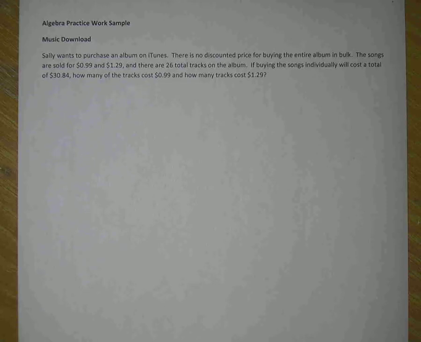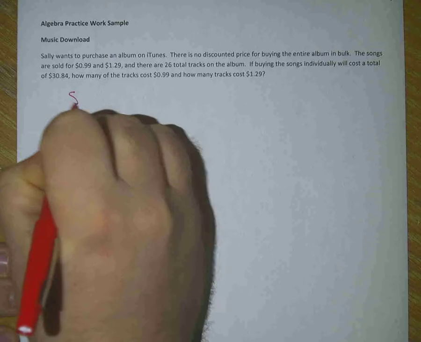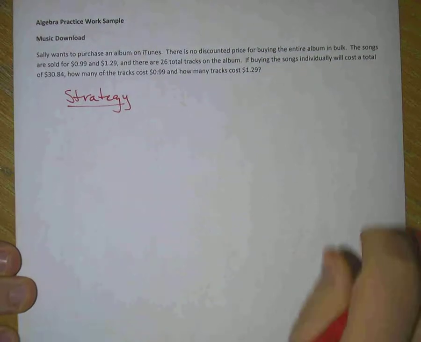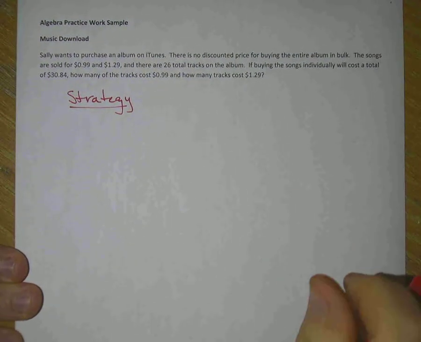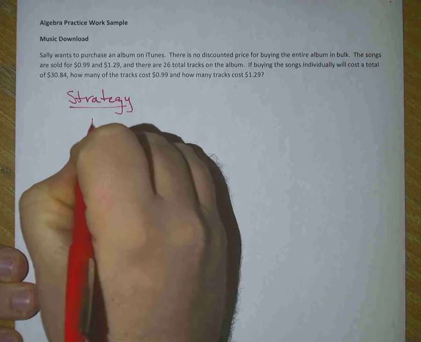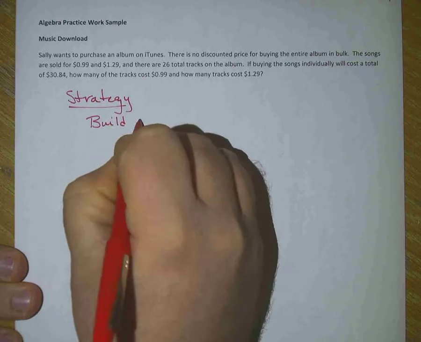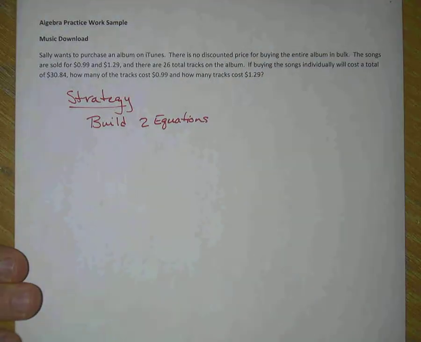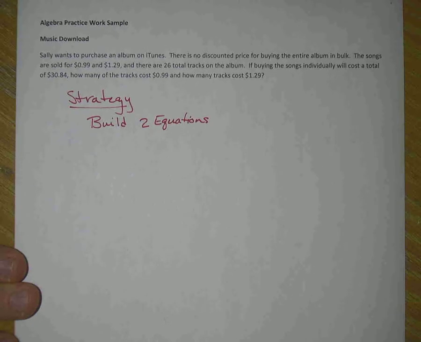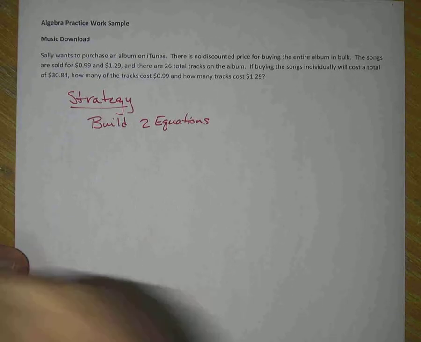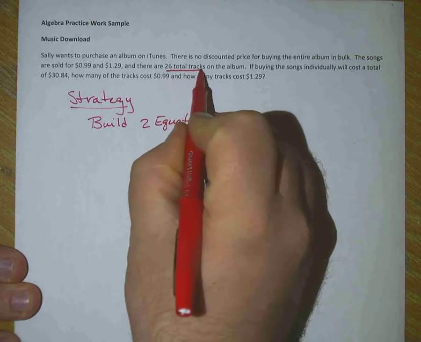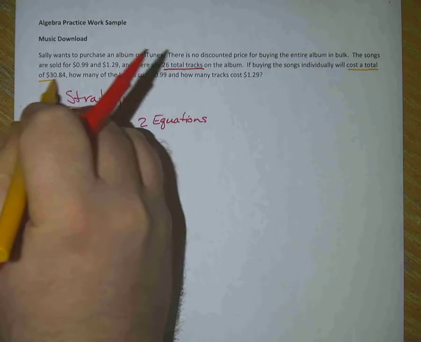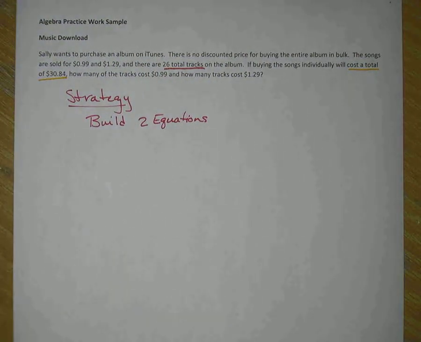So let's just talk about our basic strategy here. Now this would be something that I wouldn't necessarily put on my work sample. This might be on my scratch paper or something like that. I need to build my two equations. I need to figure out what the two situations are going to be. And in fact, we're going to have this idea of the total tracks as one equation and the total cost as the other. So that's kind of the important part.